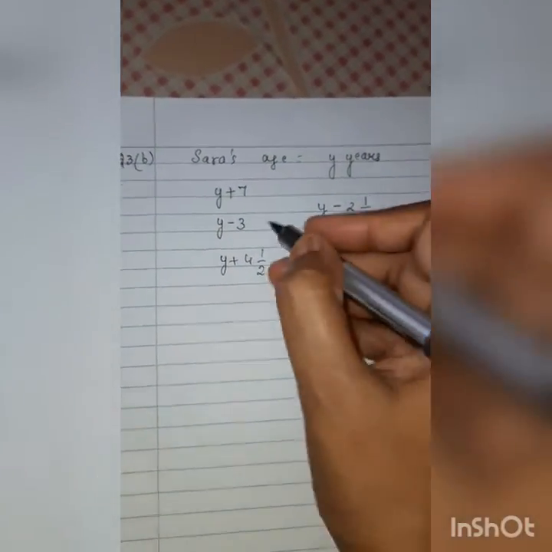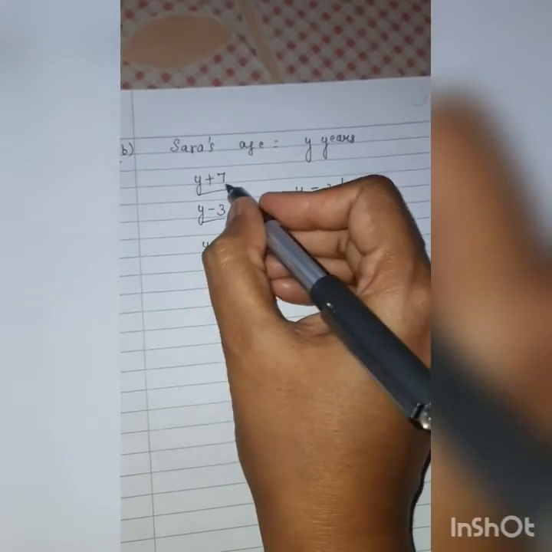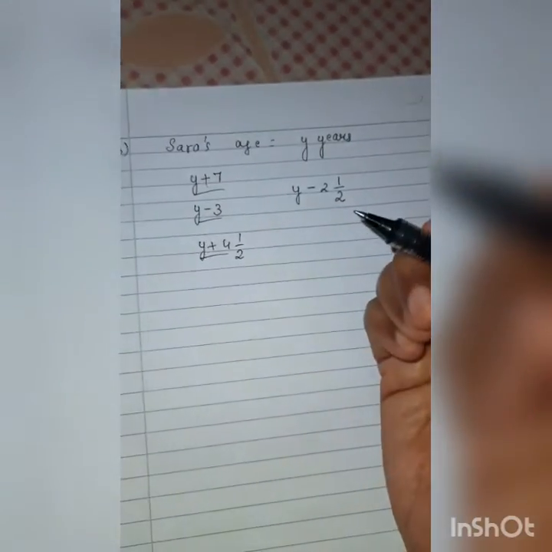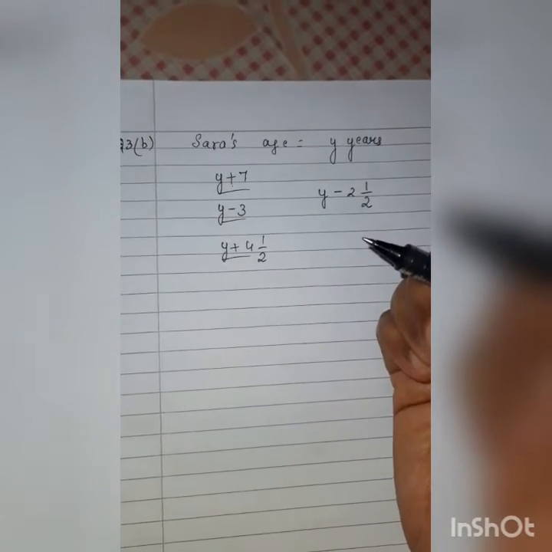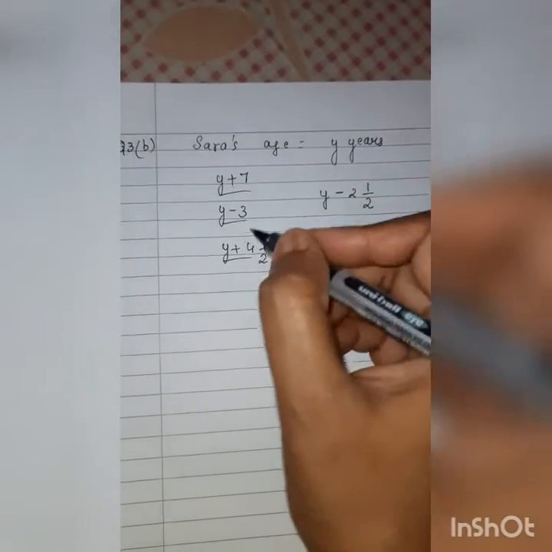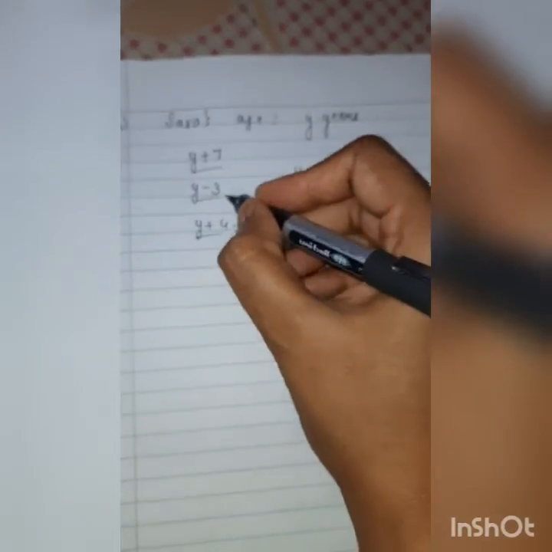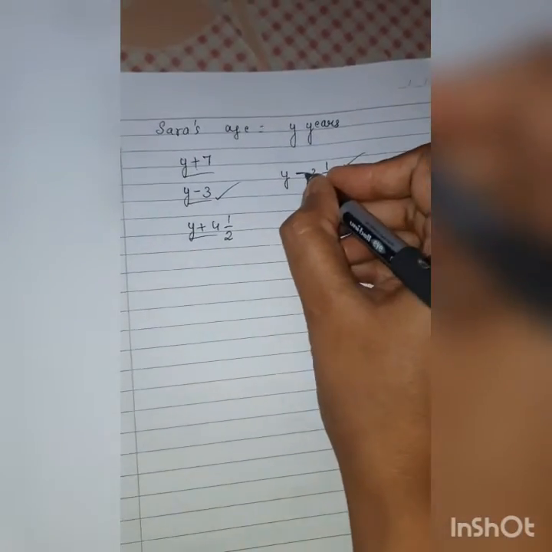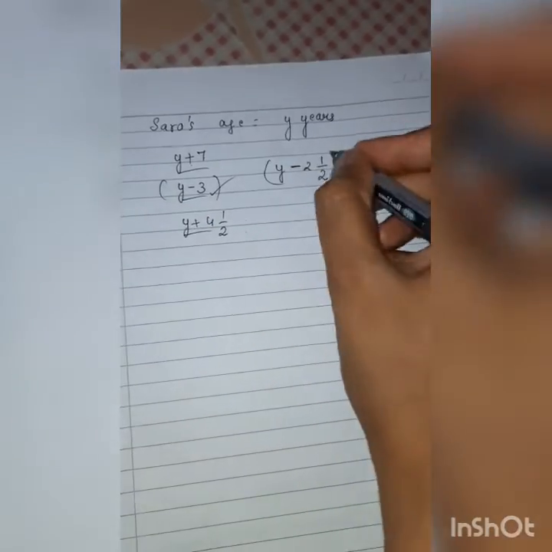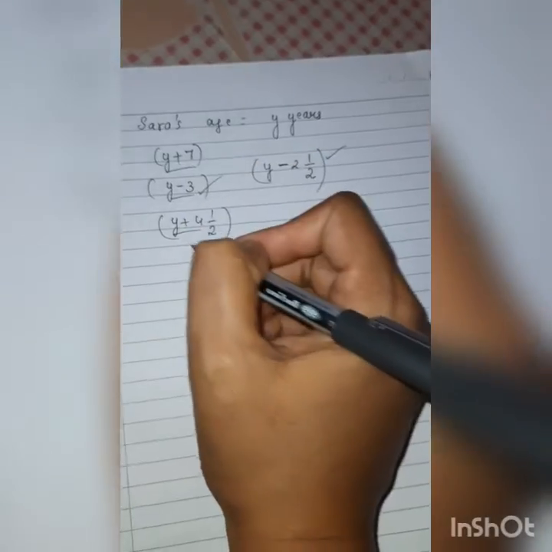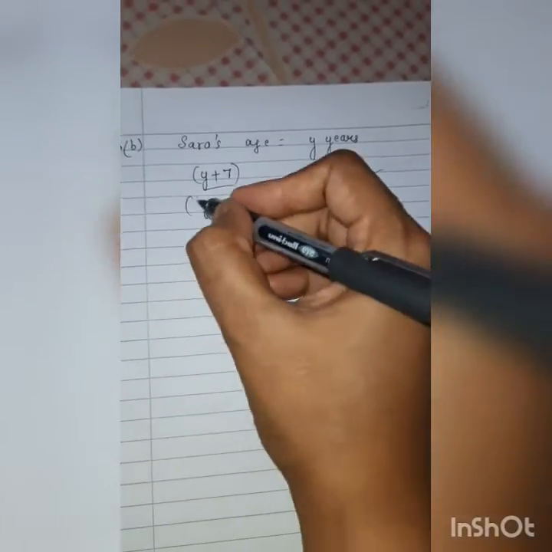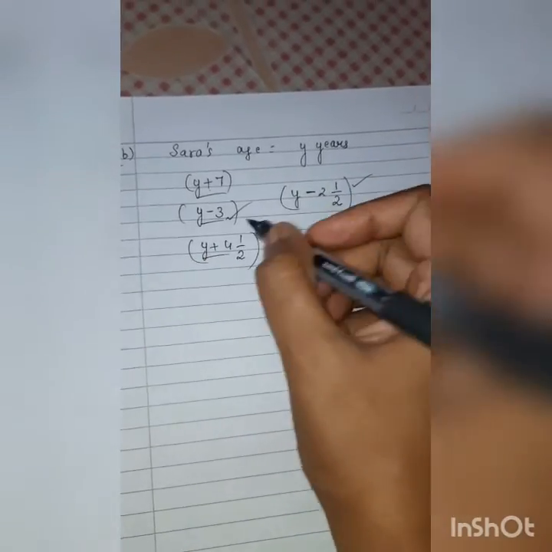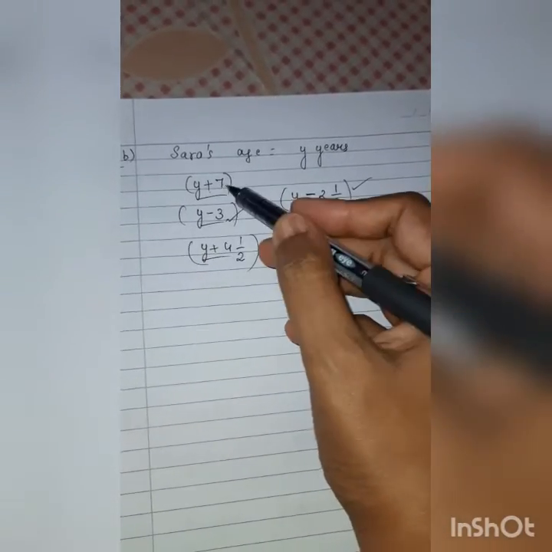So what are these following expressions? Each one is an expression. It has variables, numbers, as well as operators, which we have seen in one of the previous videos about algebraic expressions. So our ages in the past can be all these, because it's given minus, definitely something in the past. Our ages in the future must be these two, because it's added. So these are the two possible answers. Our age in the past is equal to these two, and our age in the future is these two.